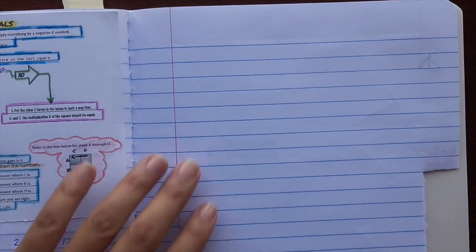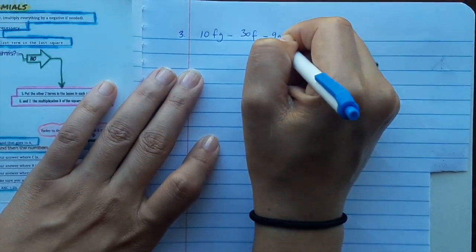Alright, what if you are given, instead of 3 terms, you are given 4 terms? So we're going to take a look at that example.